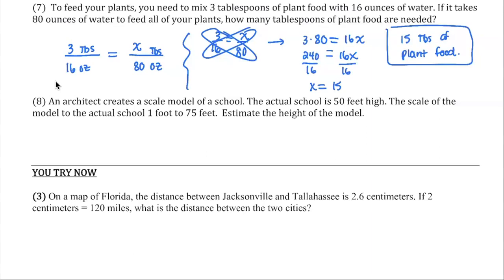Here, the place where it says the scale of the model, the distances that we're comparing is 1 foot to every 75 feet in real life. So when we set this up, we know it's going to be 1 foot to every 75 feet, but it might help to keep in mind that it's going from the model to the real life.